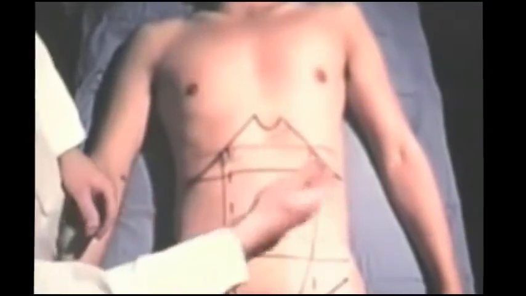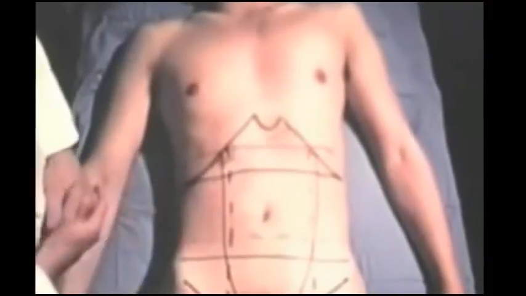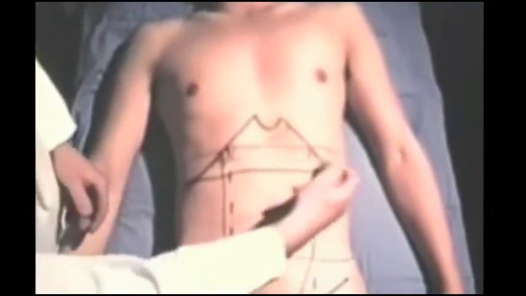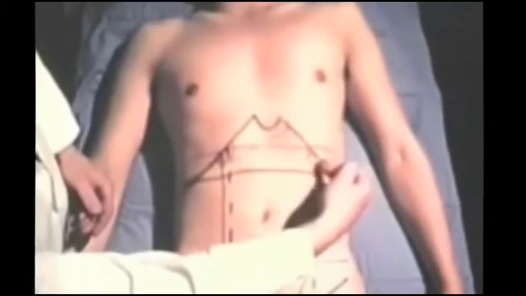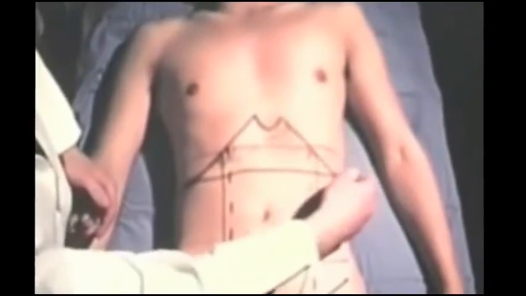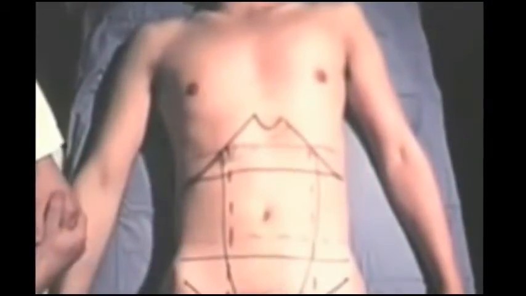The spleen cannot be palpated through the anterior abdominal wall in the adult. In the newborn baby, the lower pole of the spleen often can be just palpated at the level of the subcostal margin.